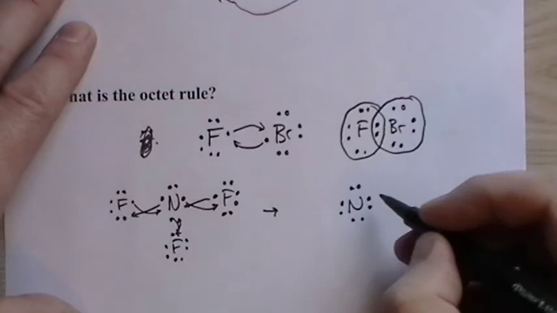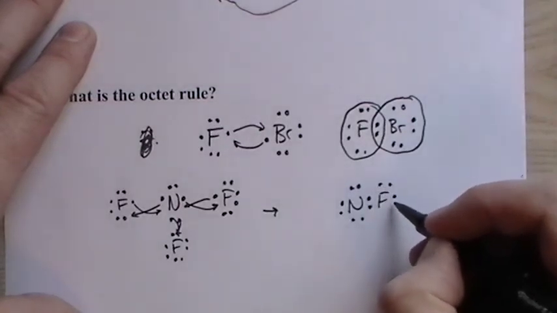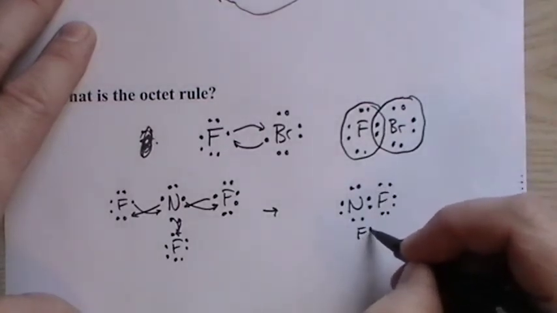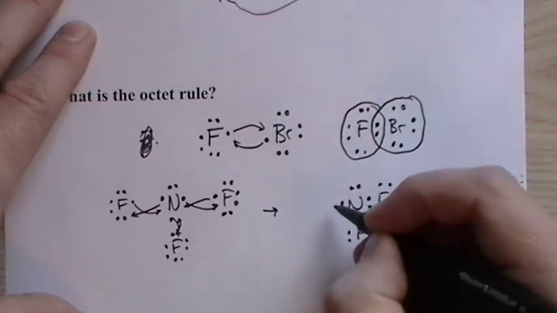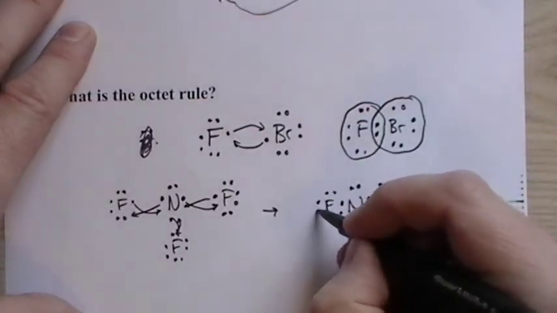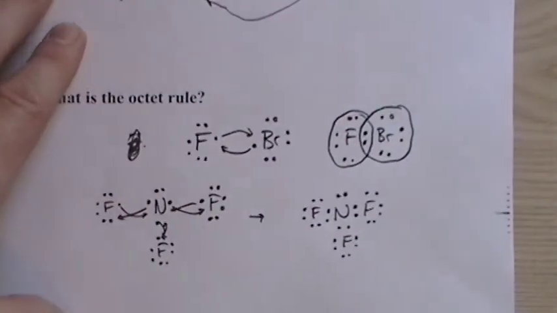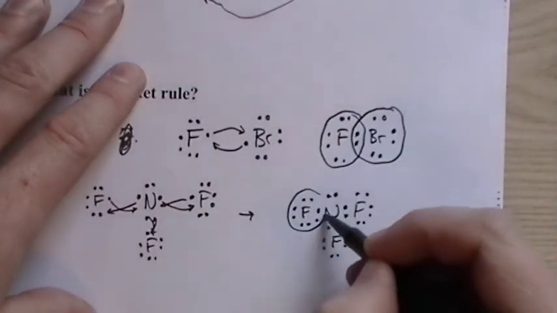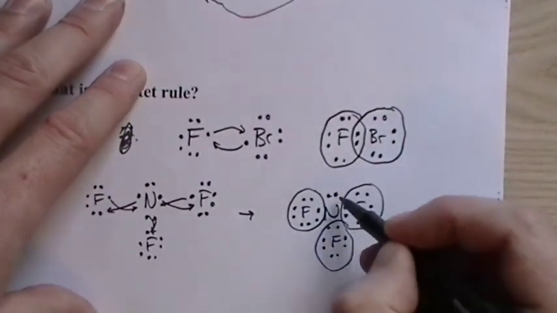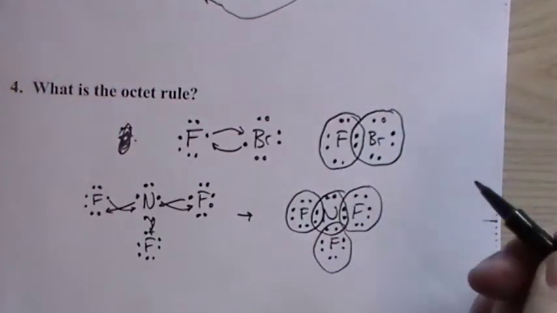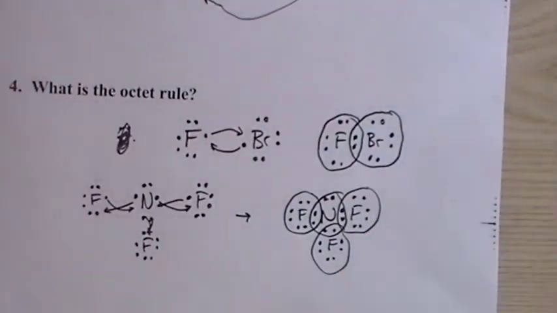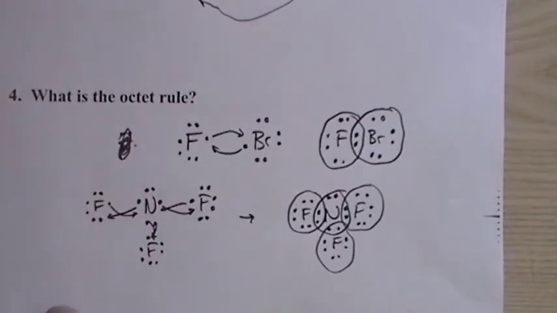I don't know how far you got as far as the structures in your last class, but for now we're going to use all the dots, and you can see that we probably don't want to do that each time. But you can see that each of the fluorines has its 8, and the nitrogen has its 8. So it's completed its octet, and generally when that happens, it means it's a stable molecule. Now there's many exceptions to that, but to start out, it's a really great way to look at bonding.